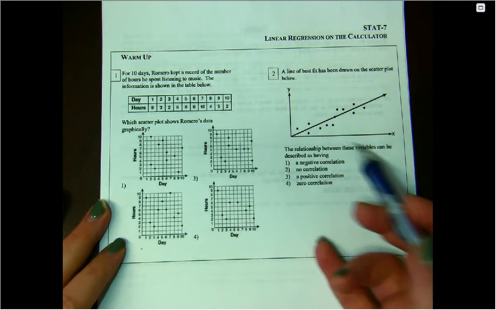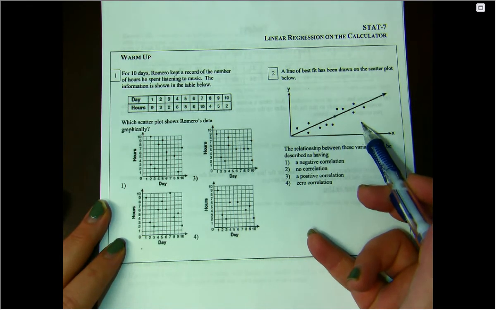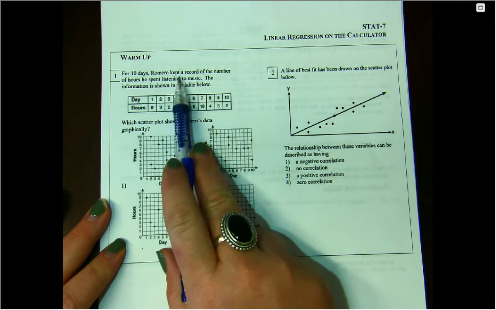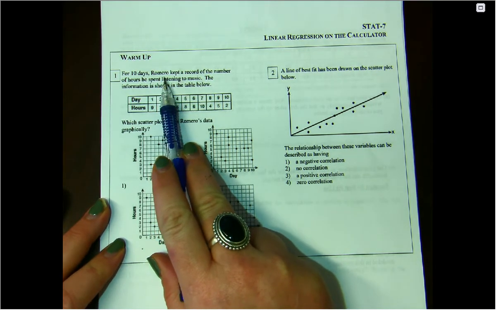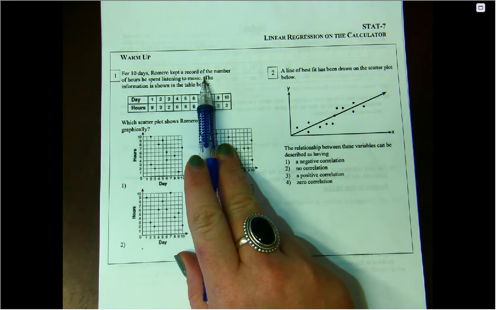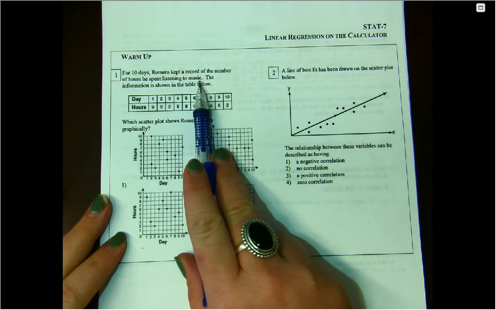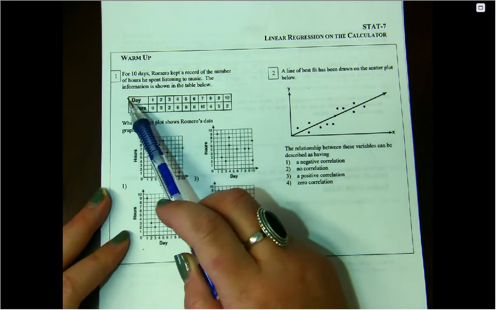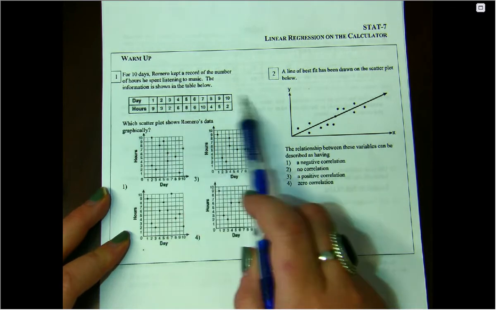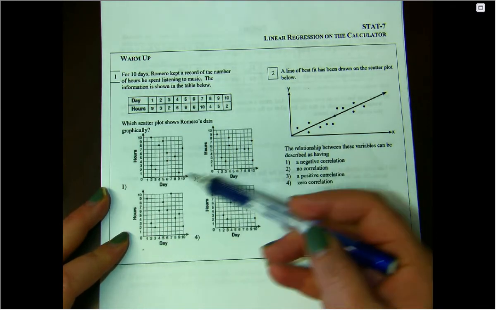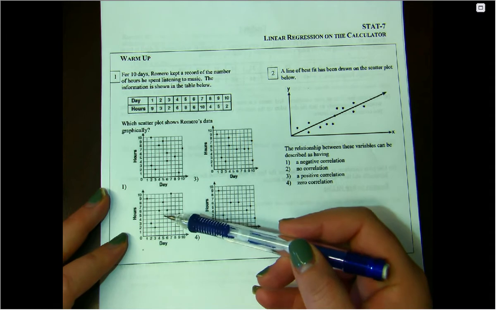This is going to be your responsibility, but I'll talk you through it really quick. For 10 days, Romero kept a record of the hours he spent listening to music. This is the information below, okay? So here are the days, here are the hours. Which scatter plot shows his data graphically?